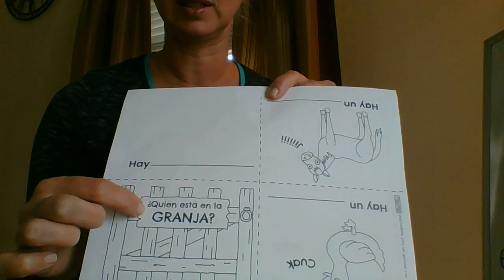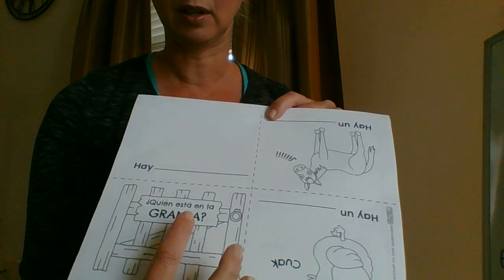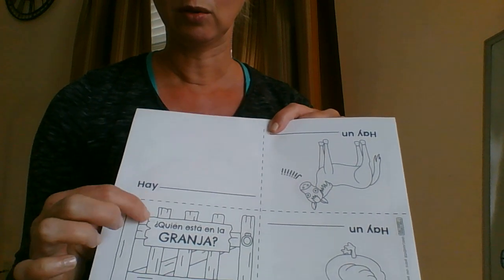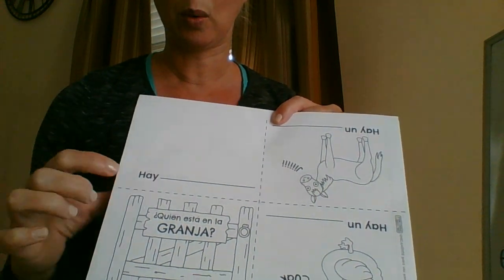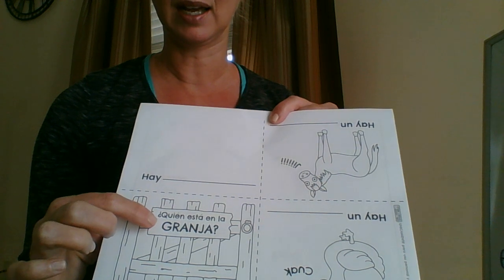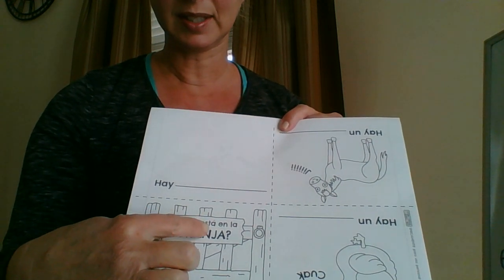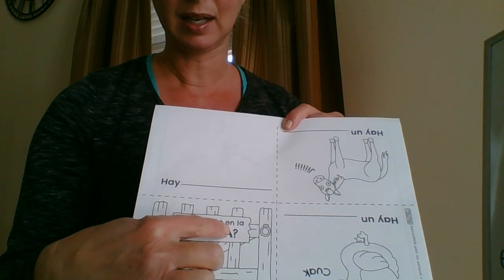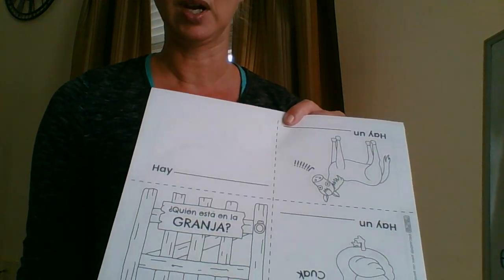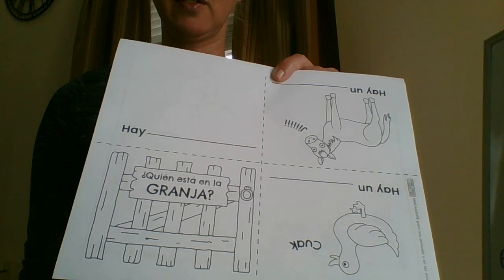So do you see how they did that in the title? And then they put another one at the end, so you know when you're reading it, it's read as a question. So, ¿quién está en la granja? is how you would read that. Quién means who, está is is, en la is on the, granja is farm. So who is on the farm?